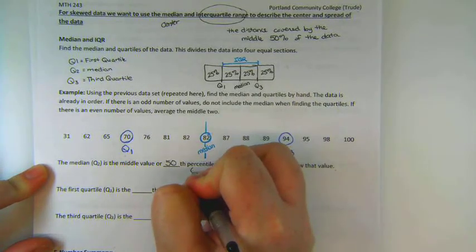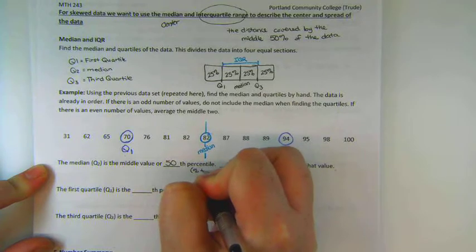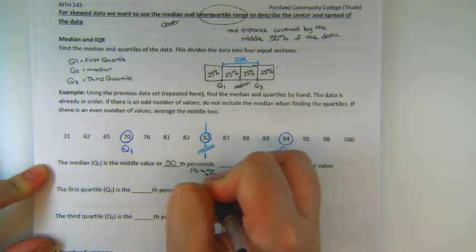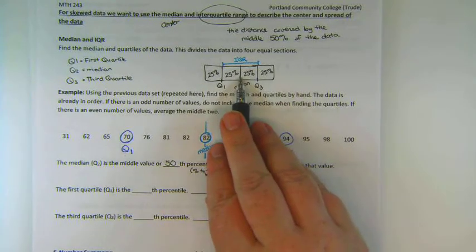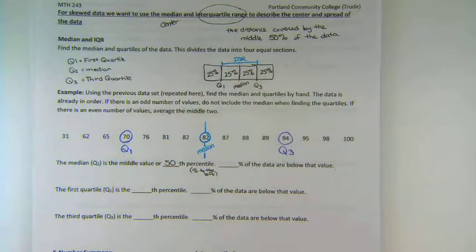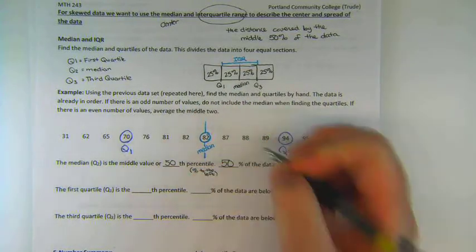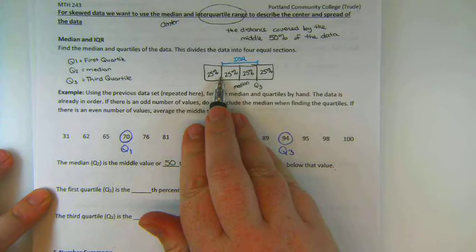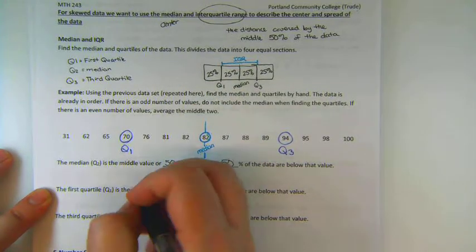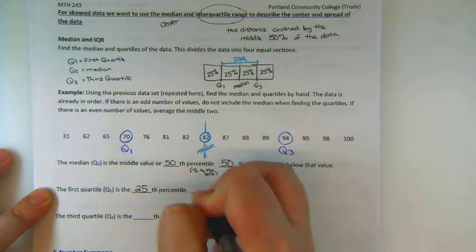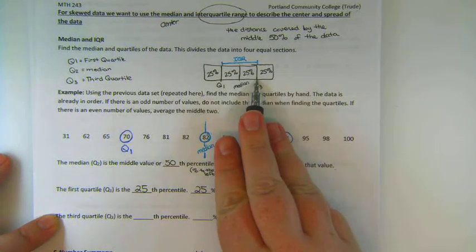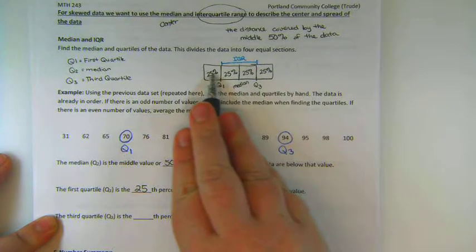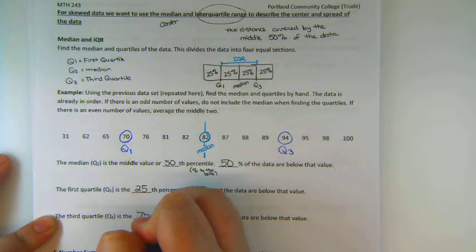Percentile says percent to the left. Percentile is this idea of percentage of data to the left of that number. So if we're at the median, we'd have 50% of data to the left. If we're at the first quartile, then we have 25% of the data to the left. So this is our 25th percentile. Third quartile, we'd be landing out here, and 75% of the data is to the left.